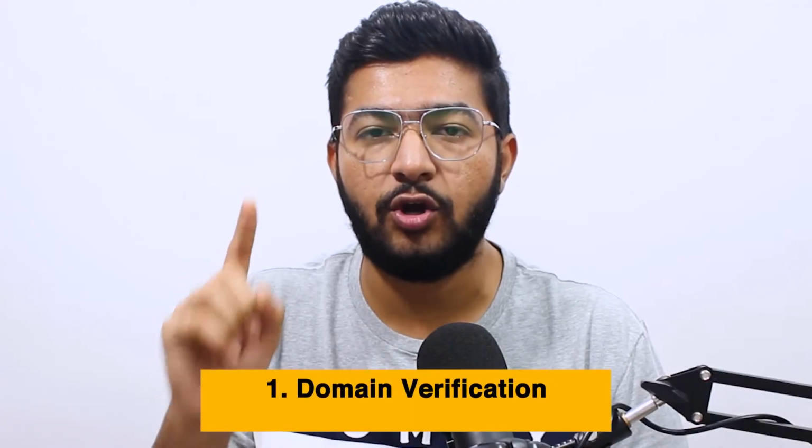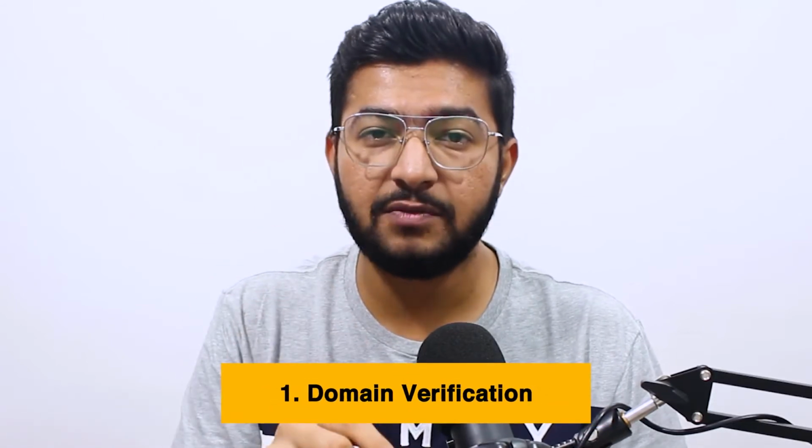Number 1 thing is your domain verification. So under Business Manager, you need to verify your domain, that you own the domain and you have the ownership. And how do you do that? There are multiple methods to do it. It's either via adding a meta tag or uploading an HTML file or adding a DNS record in your domain registrar. Well, I personally prefer the DNS option because that's been very easy and very quick for me always. So that's what I prefer. It could be anything else for you because Facebook is offering all of these 3 options.